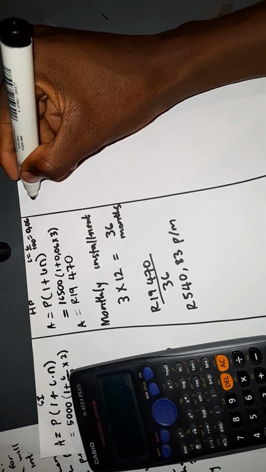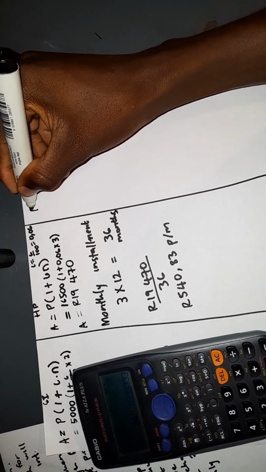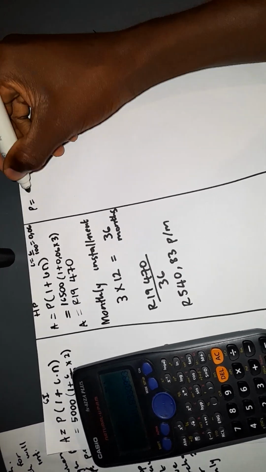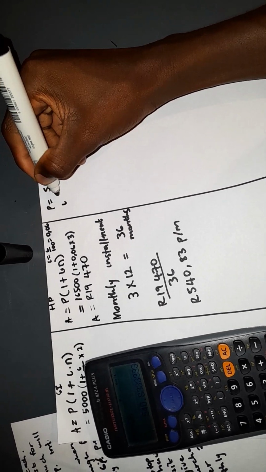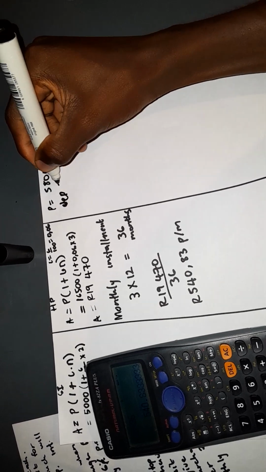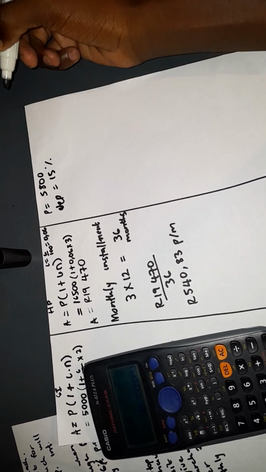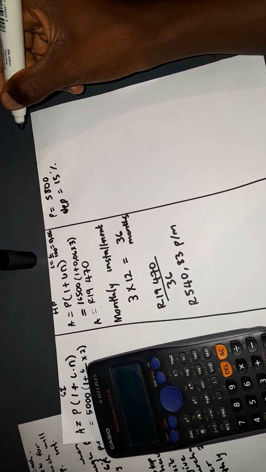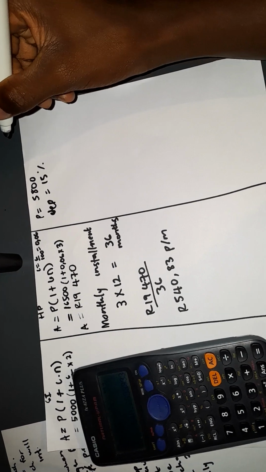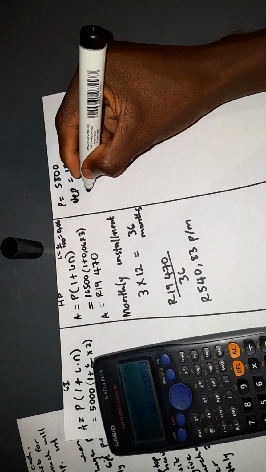So now we know it's the principal value, it's 5,800 rands, and the 15% deposit. So now first of all, let's find how much money she paid for the deposit, since you are given it in percentage.